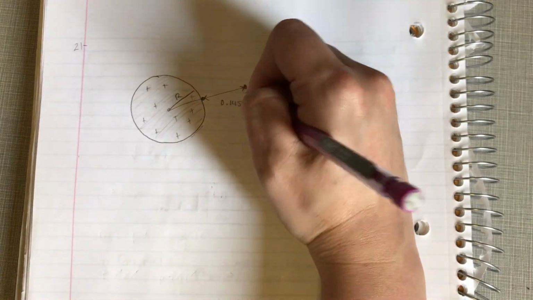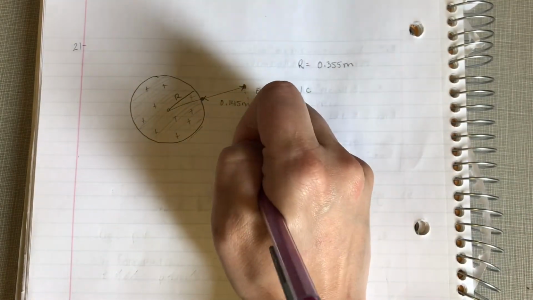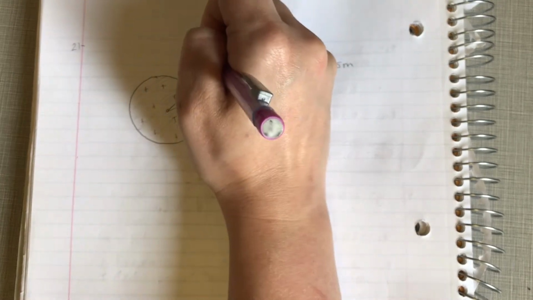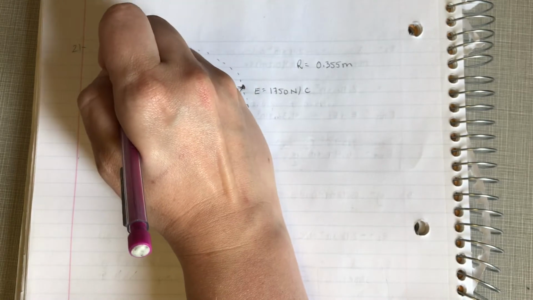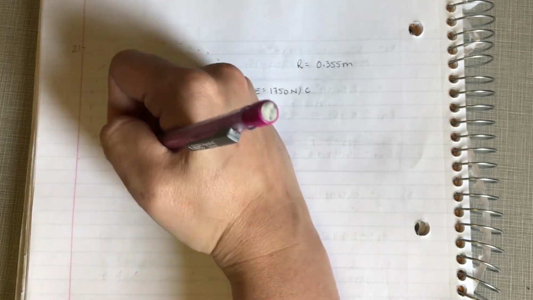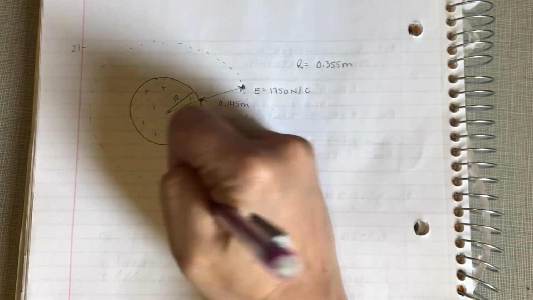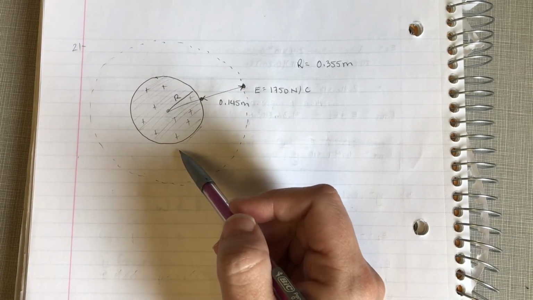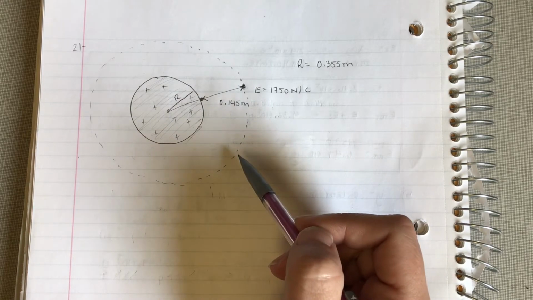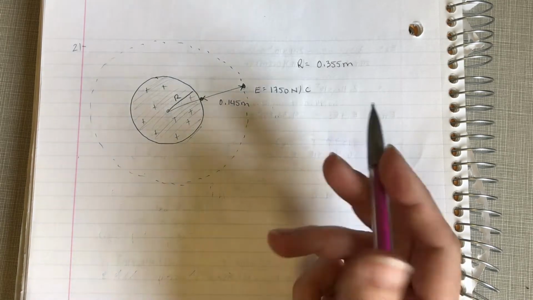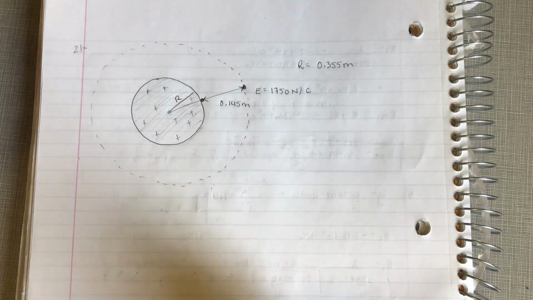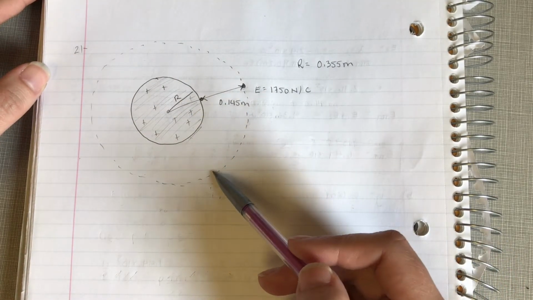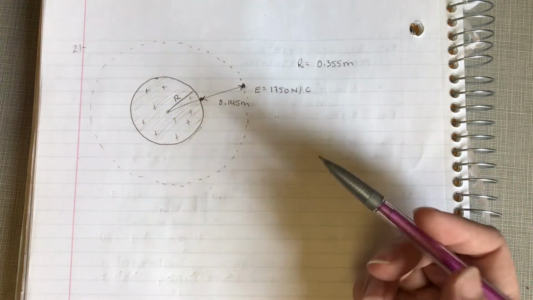So in order to keep our electric field constant at some radius, we want to draw a Gaussian surface so that the field is constant everywhere along that surface. For spherical objects, the most common sense thing is to use a sphere. It takes advantage of symmetry, and also it takes into account that the electric field is going to be constant everywhere along the surface, which is what we want.